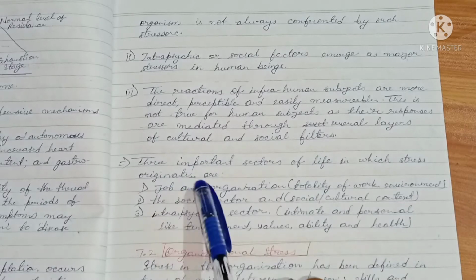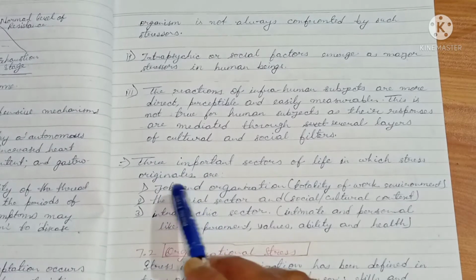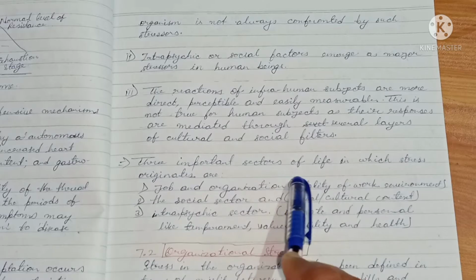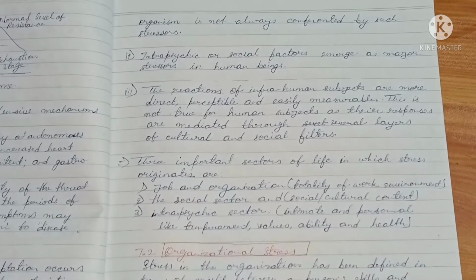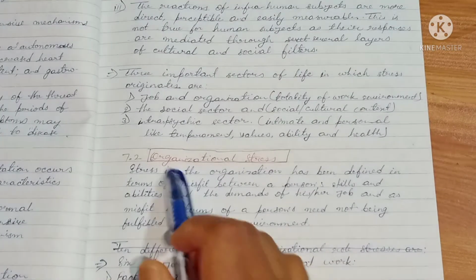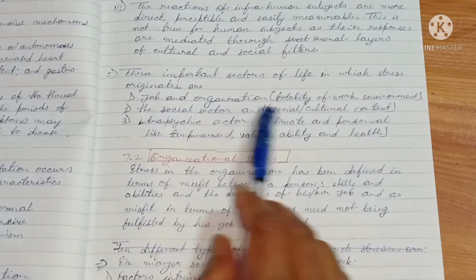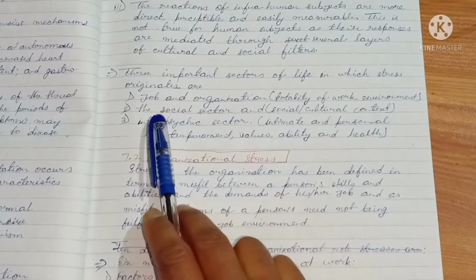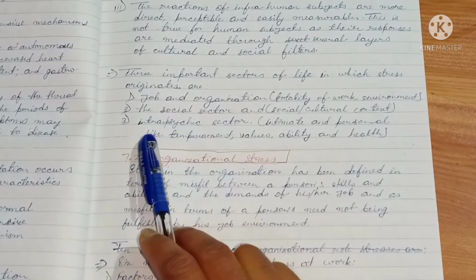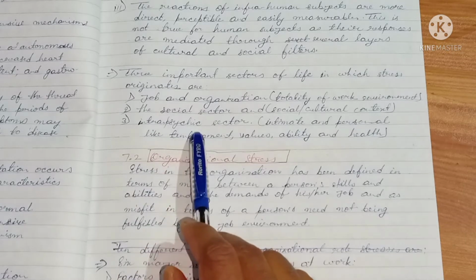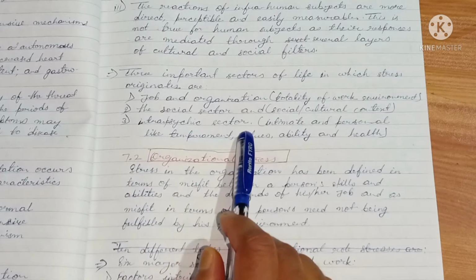Then the fourth, given three, okay, now here next point given, three important sectors of life in which stress originates are. So what are these three sectors in which we get stress? The first is the job and organization. The second sector is social sector, and the third is given intrapsychic sector.